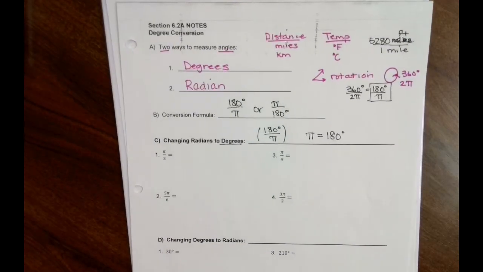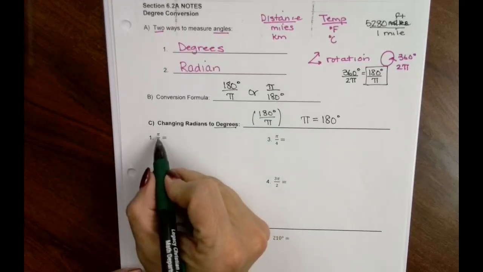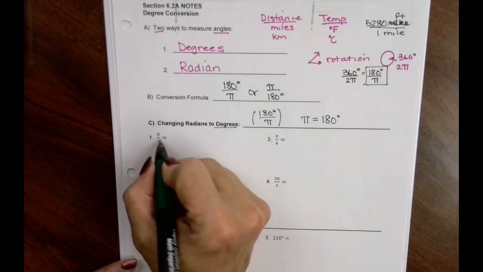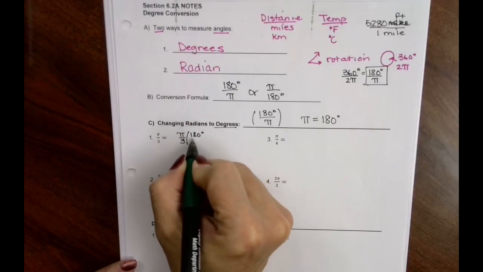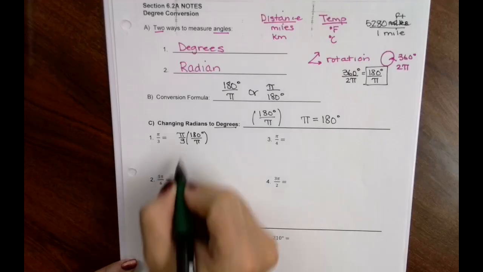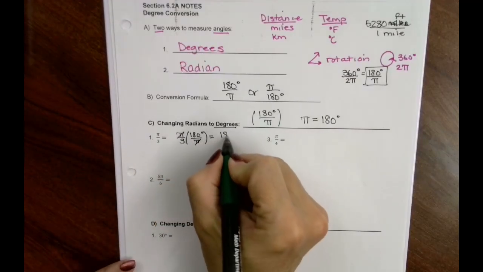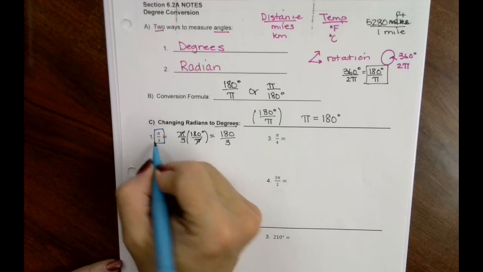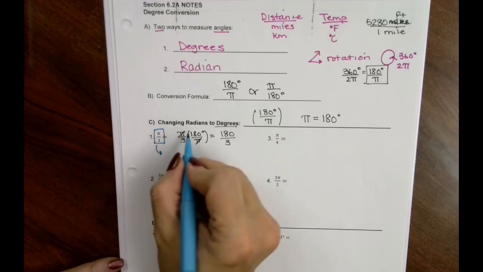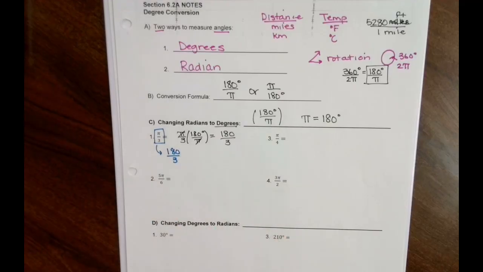Okay, so let's practice this. I'm going to do this two different ways. If I have pi over 3, then to convert this I can multiply by 180 degrees over pi. When I do this, my pi's cancel out, and I end up with 180 over 3. So a shortcut when you do this is to say, if pi equals 180, I'm just going to rewrite this as 180 over 3.